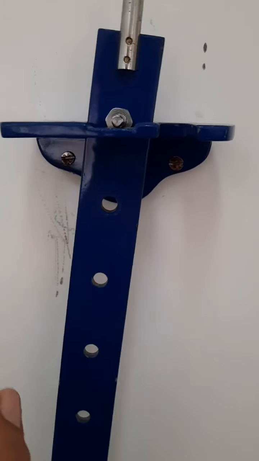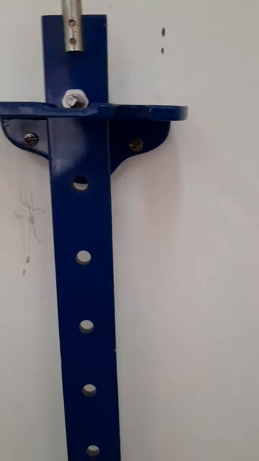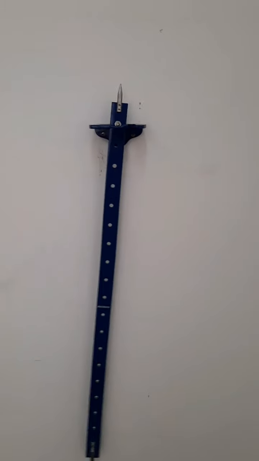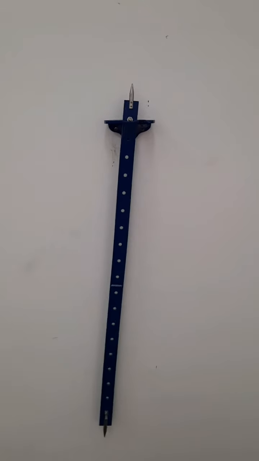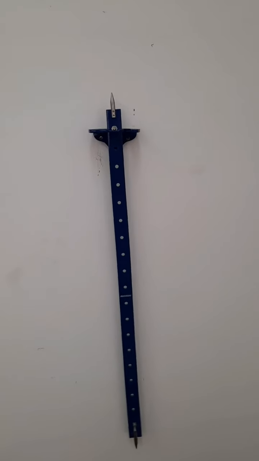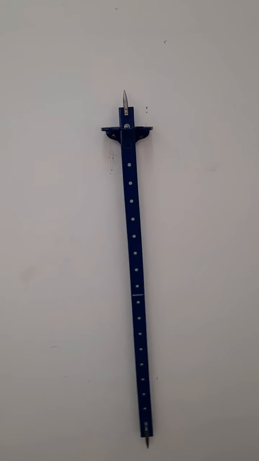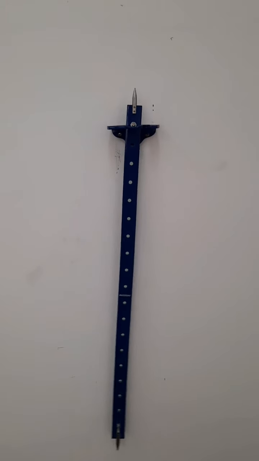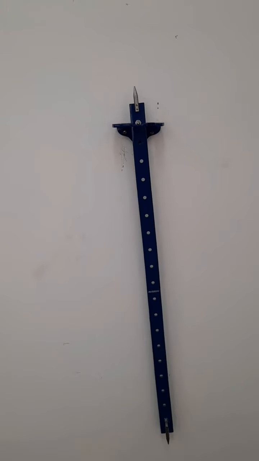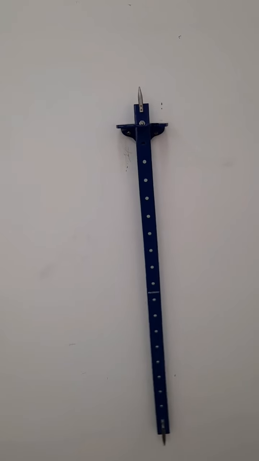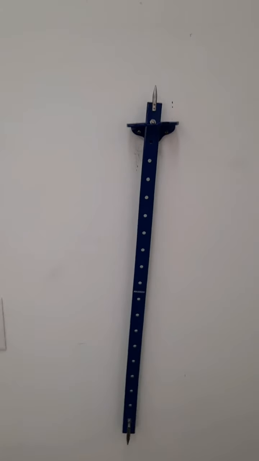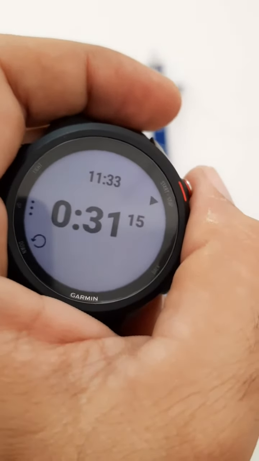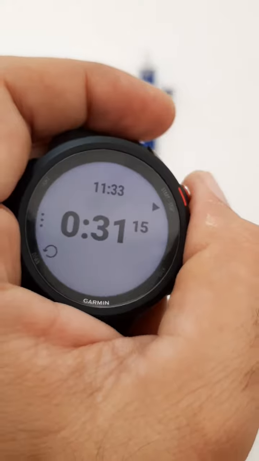Like we release it. 1, 2, 3, 4, 5, 6, 7, 8, 9, 10, 11, 12, 13, 14, 15, 16, 17, 18, 19, and then 20. At the 20th oscillation, we stop this stopwatch. The time with us is 31 seconds.